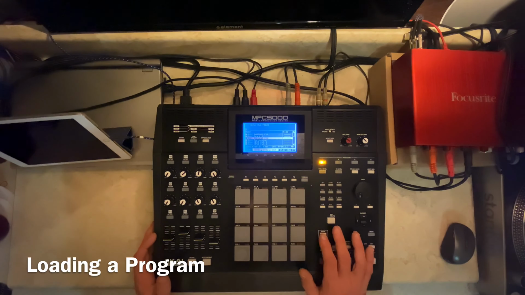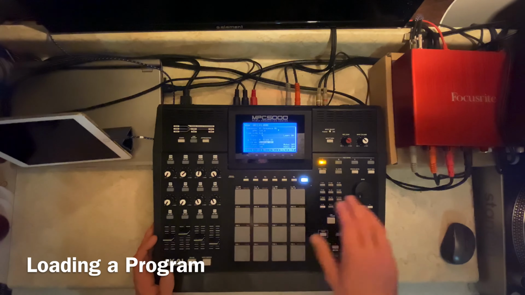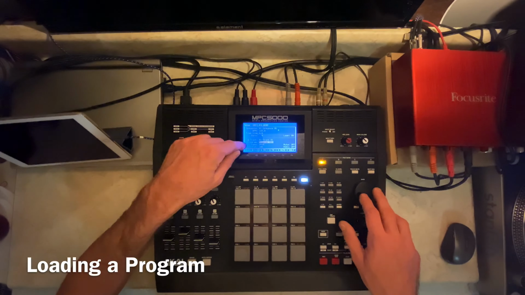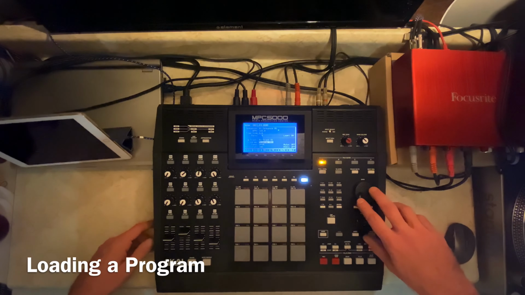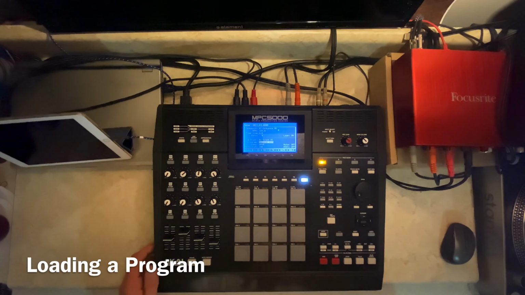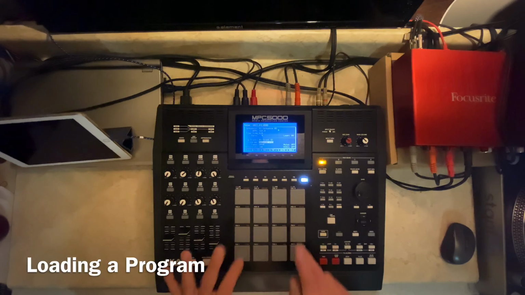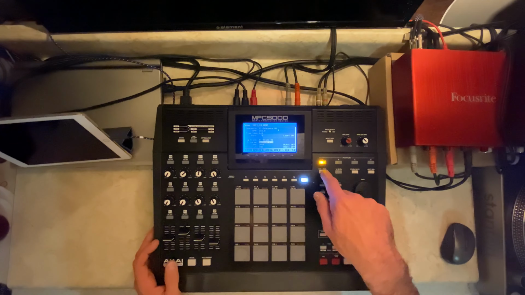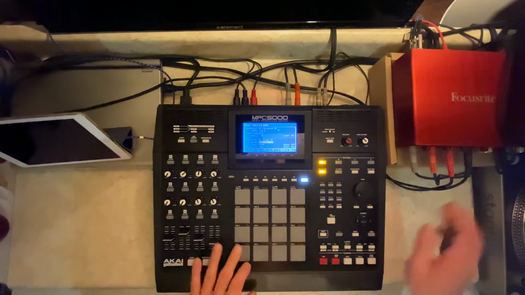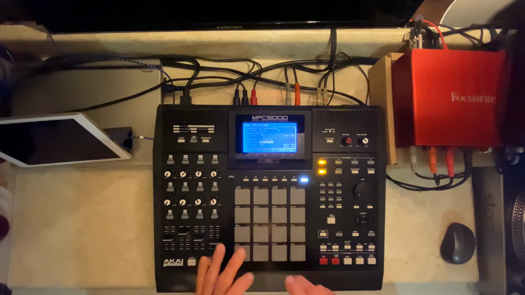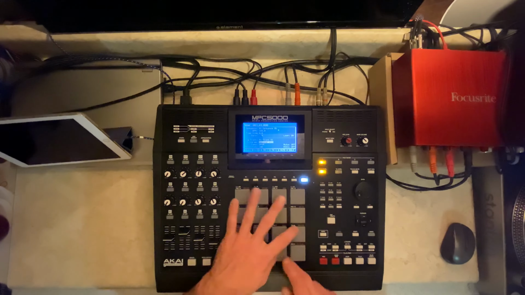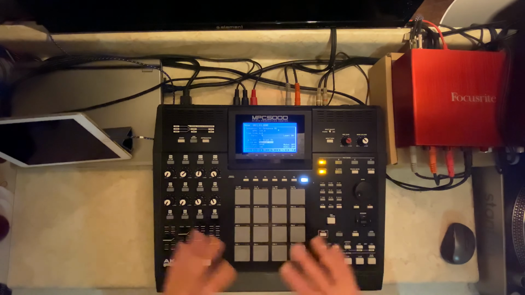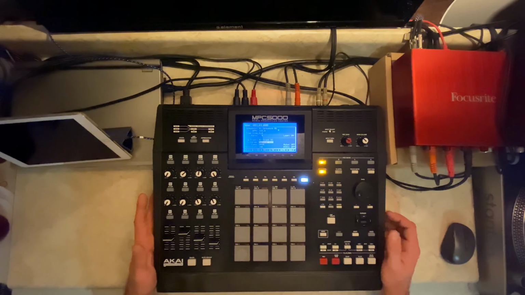Bam, it's loaded up. All right, so now if we're on our main screen here again, we can go down to program, hit this jog wheel to the right. We have natural kit loaded up now. Right here, below your banks, you have full level. What we're gonna do is make a little beat just to keep things going, to show you how this works.